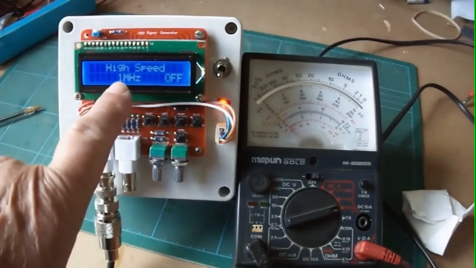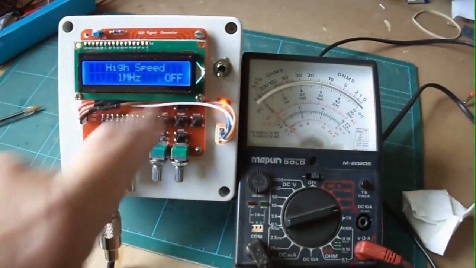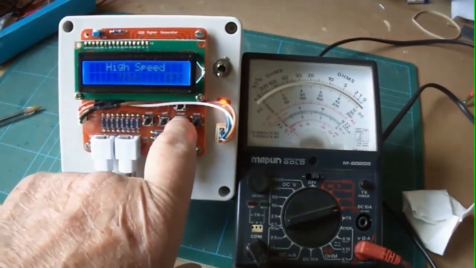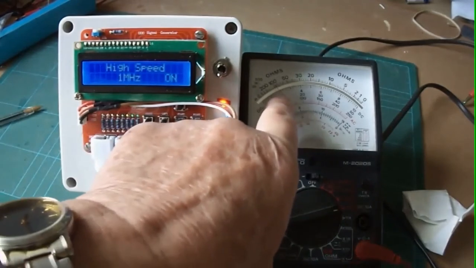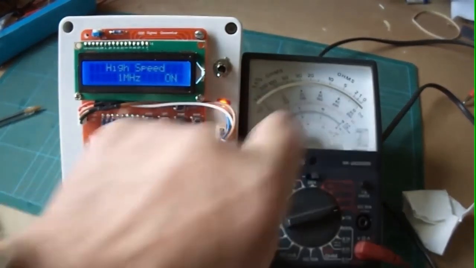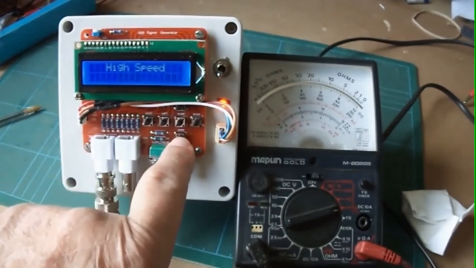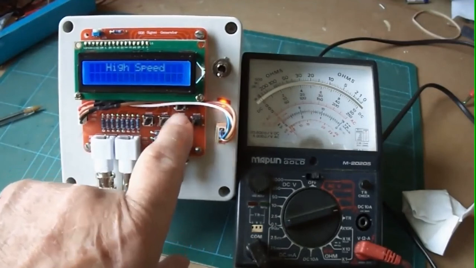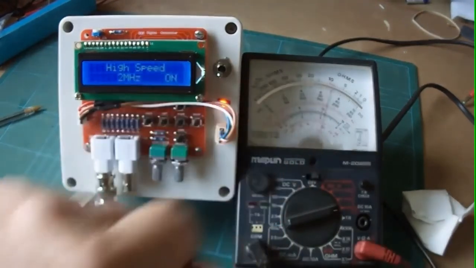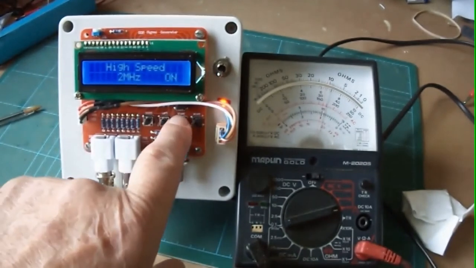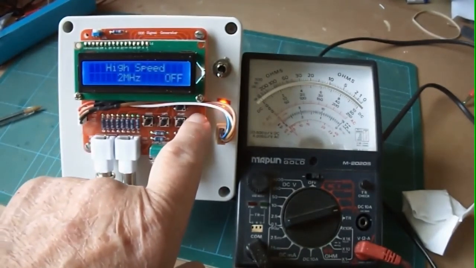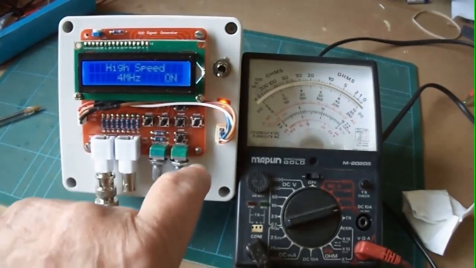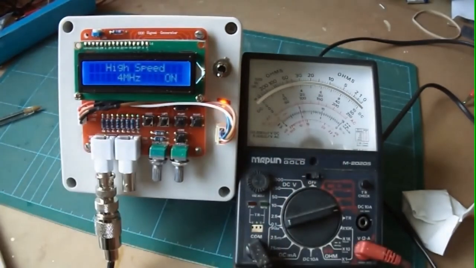So let's see what happens when we send a 1 megahertz signal through a series tuned circuit. We turn it on and we get a reading of just under 2 volts. Turn it off, go up to 2 megahertz. Turn it on. Whoa, we get 6.5 volts there. And if we increase the frequency again, we'll go to 4 megahertz and turn it on. Oh no, it's come back down. It's just a tad over 3 volts there.